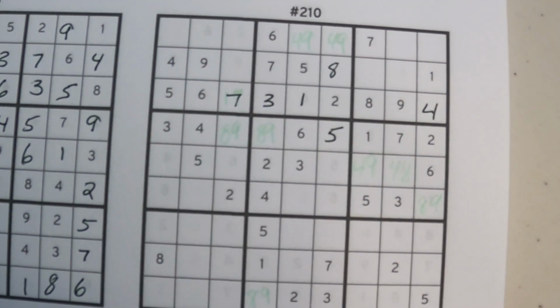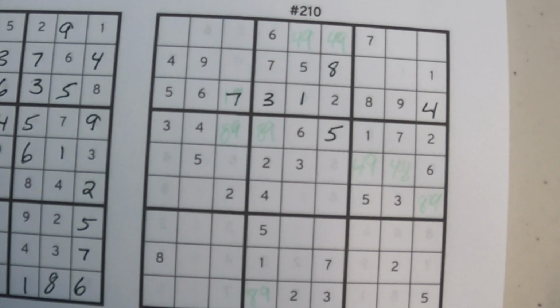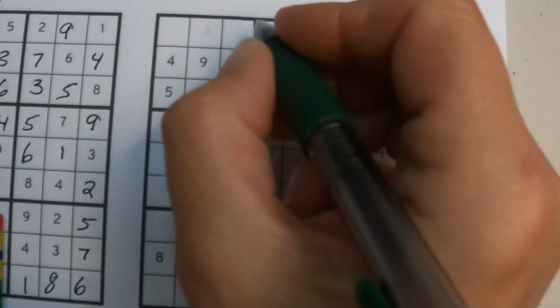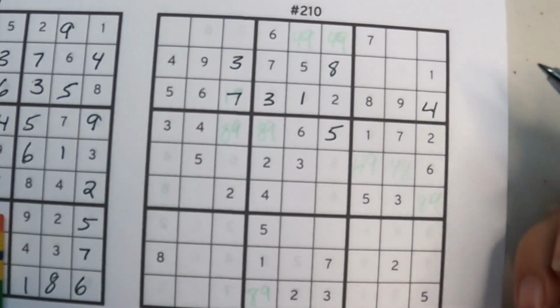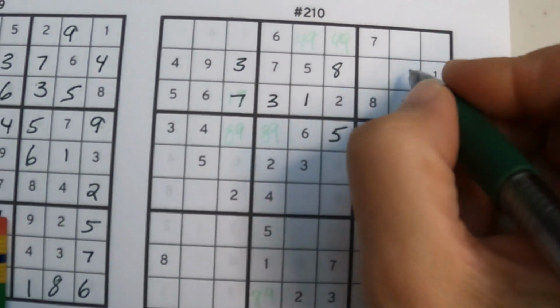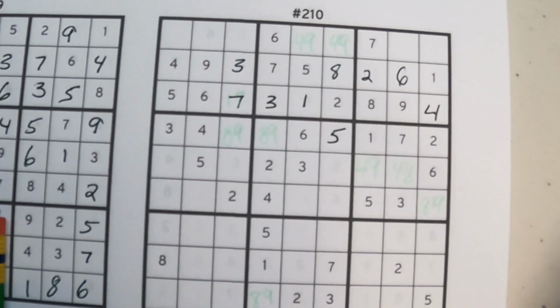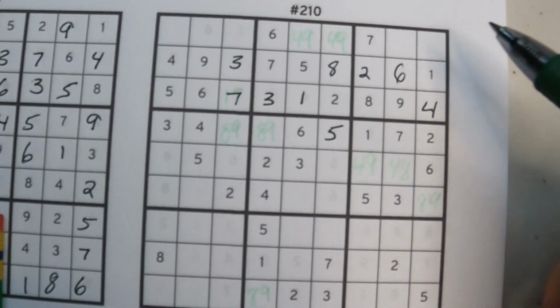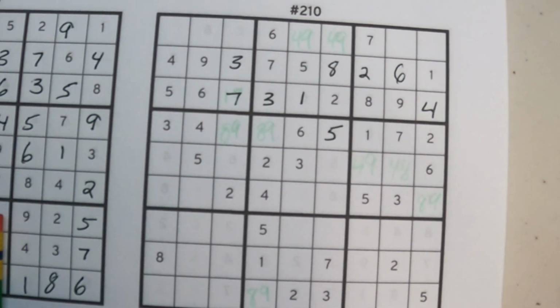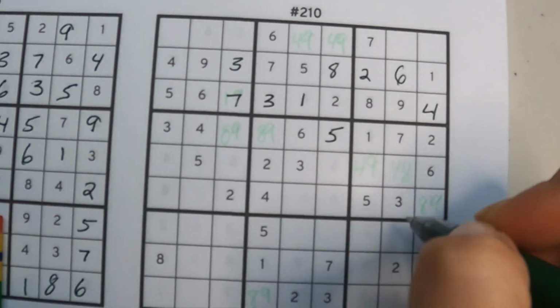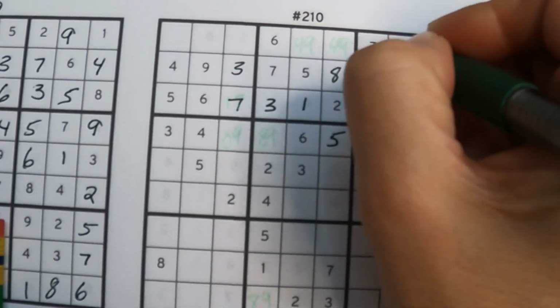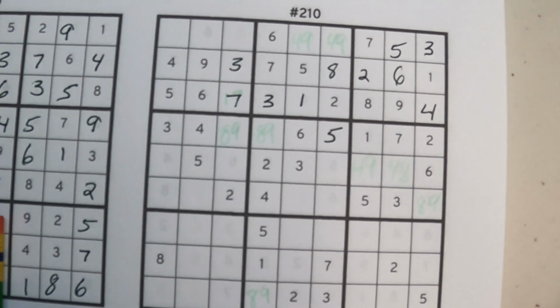For this row, we're missing 2, 3, and 6. We've got a 2 here and a 6 here, so this is our 3. 2 and 3 here, so this is our 6, 2. For this box now, looks like we're missing 3 and 5. We've got a 3 here, so 5, 3.